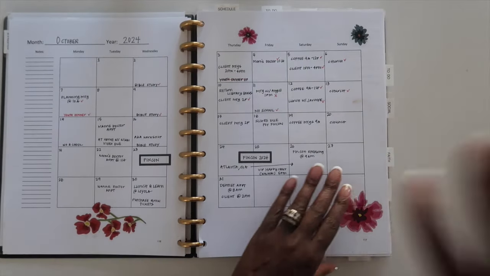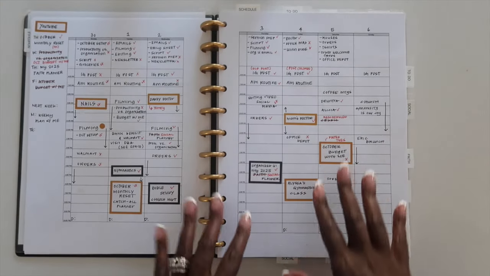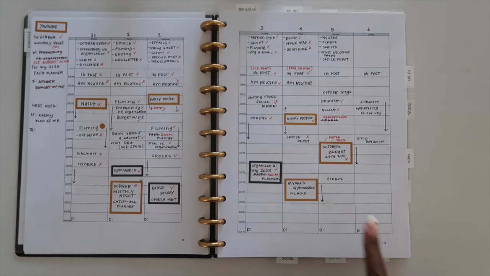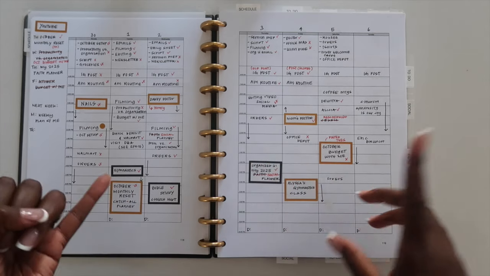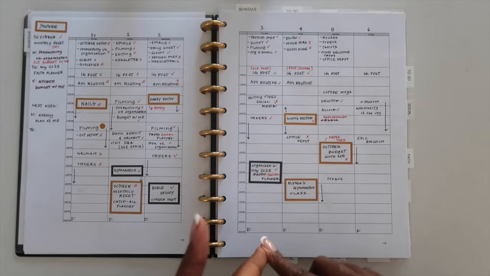So my schedule section is a weekly hourly planner, and this is where I will time block and stay on top of every single thing that I would like to get done throughout my week. My schedule starts at 6 a.m. and it ends at 10 p.m. and I am mapping out all of the different things that I have to do for my house, for my family, for my work, for my church, and personally.